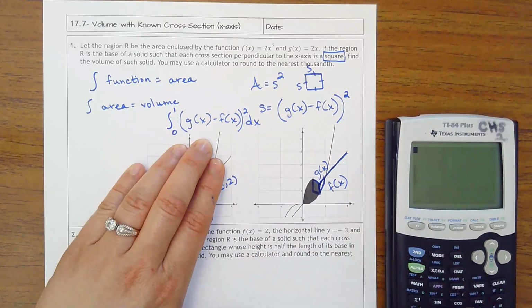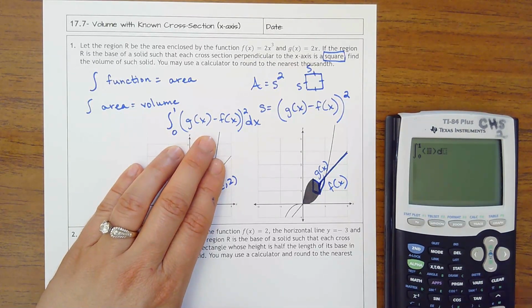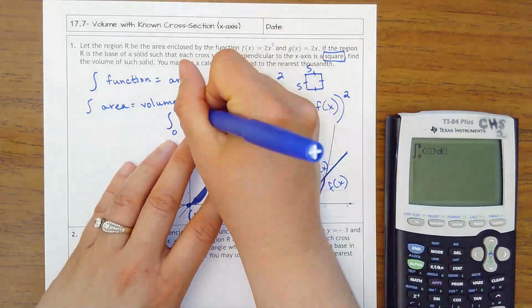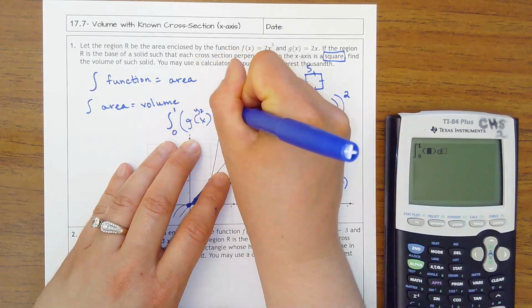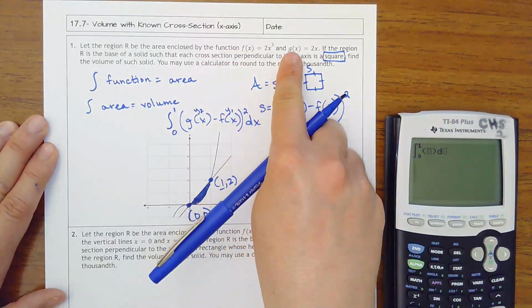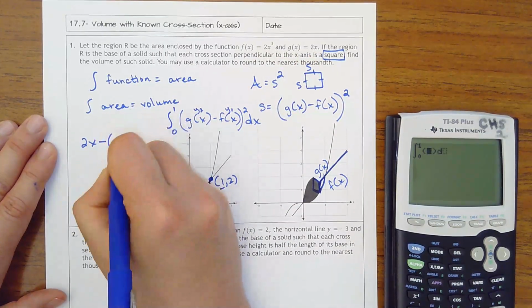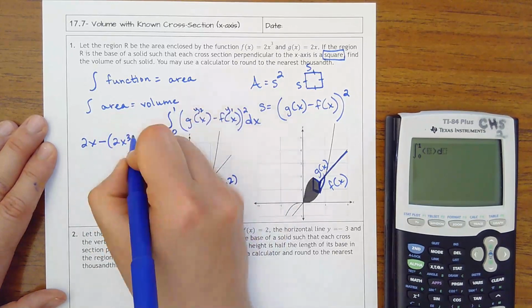So then I'm going to go math 9, 0 to 1. And then g of x I know is really my y2, and this is my y1. Or more simply might just be to take g of x, which is 2x minus 2x cubed.